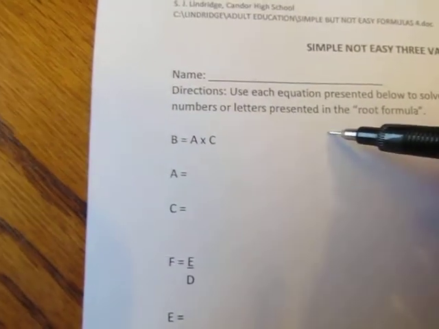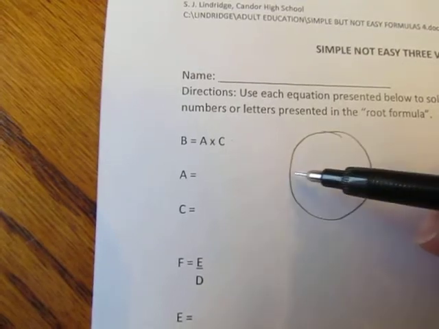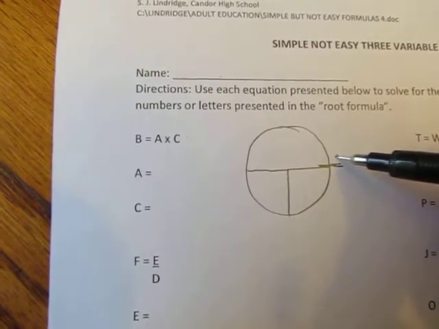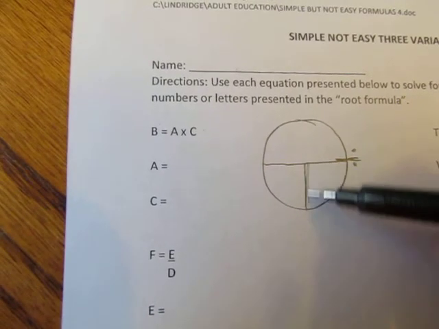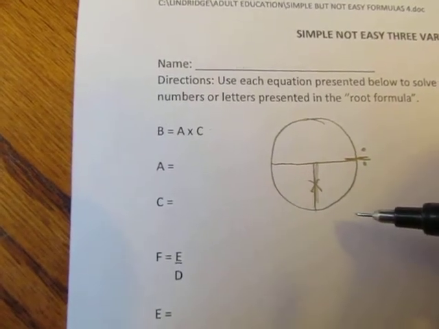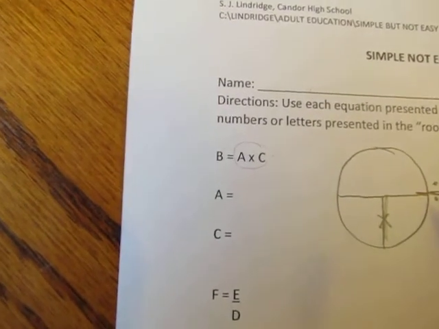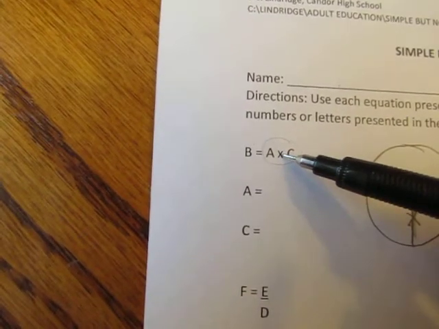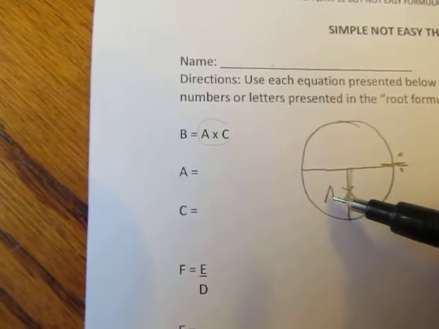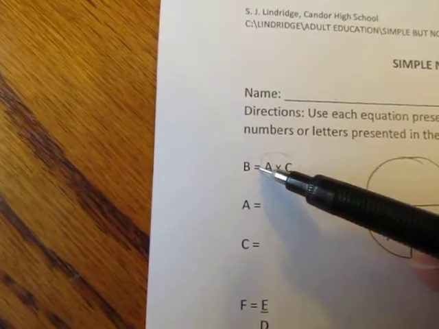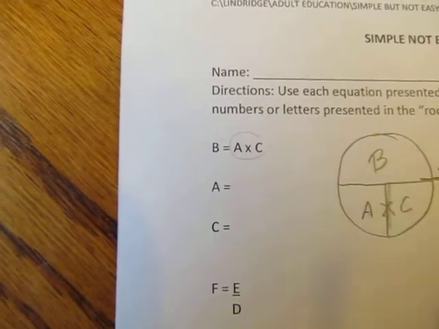One, we can use our thumb chart that we've been using this year. If I draw that in, remember this line is always divide. This line is always multiply. So knowing that, we take the side of our equation that has two variables that have a function in between, in this case multiply, and we just place them into our thumb chart so they multiply. Then we take our third variable and just place it in where there's a hole.